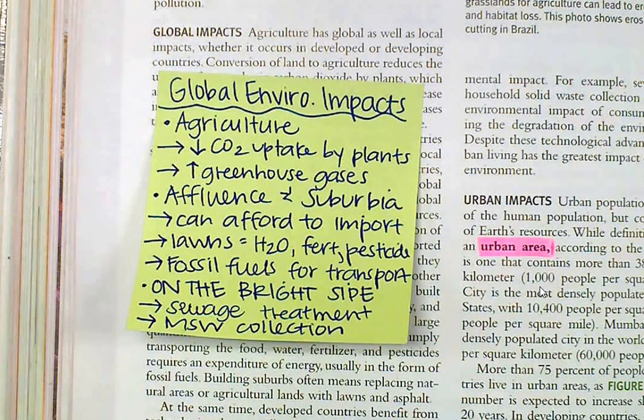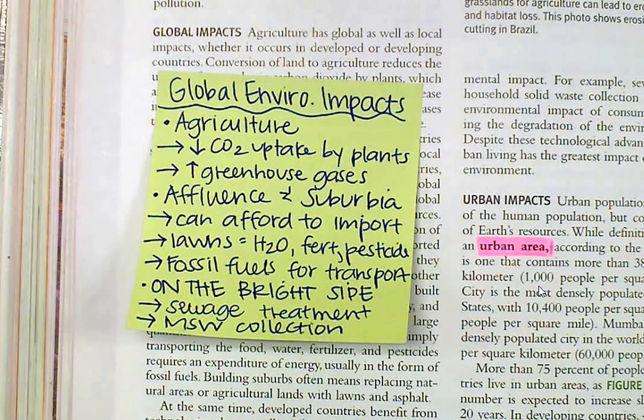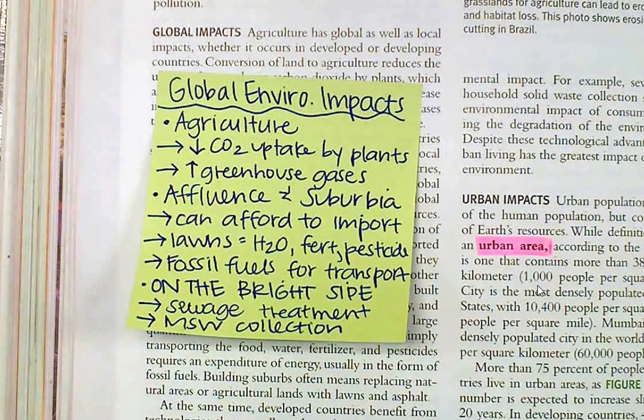Okay, we also seem to enjoy green lawns, which is basically a gigantic resource hole that just sucks in a bunch of water, fertilizer, pesticides, all kinds of stuff. Not sure who invented lawns, but especially in places like California or Las Vegas, lawns can be a huge waste of a lot of resources.